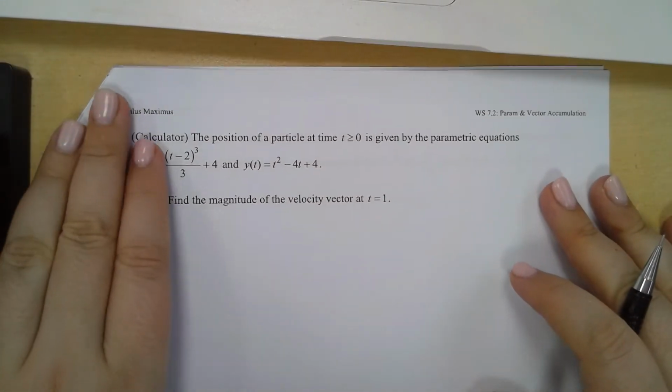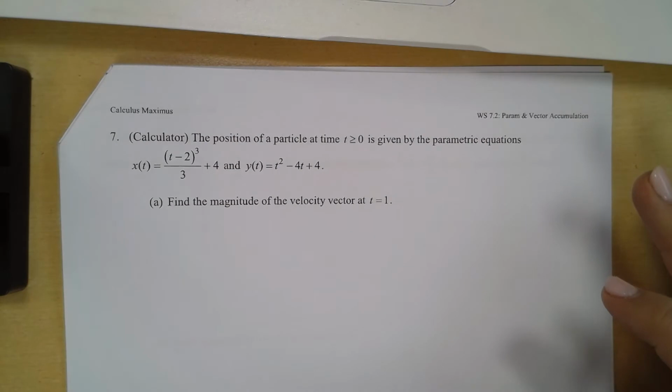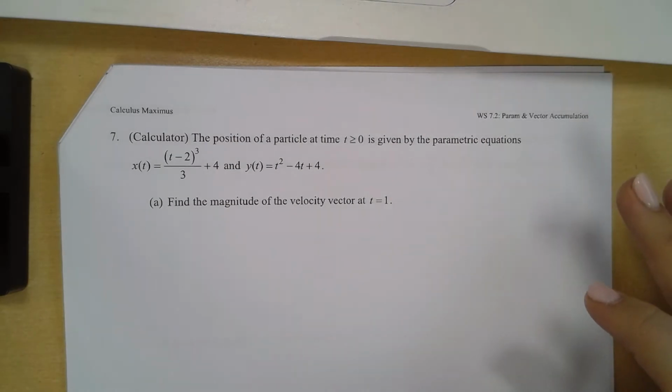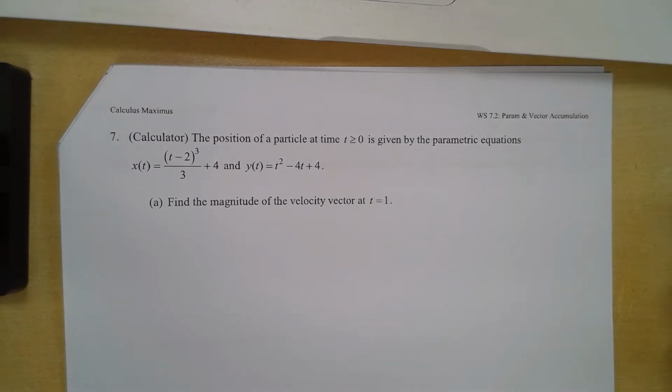All right. The position of a particle at time t greater than or equal to 0 is given by the parametric equations x of t equals (t minus 2) cubed over 3 plus 4, and y of t equals t squared minus 4t plus 4. We're first asked to find the magnitude of the velocity vector at t equals 1.